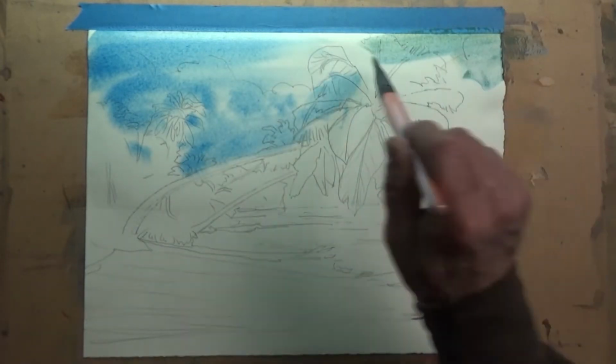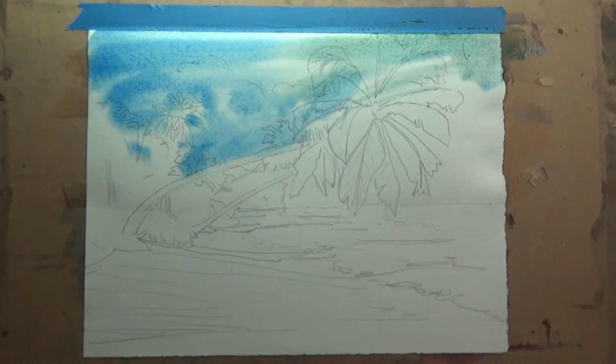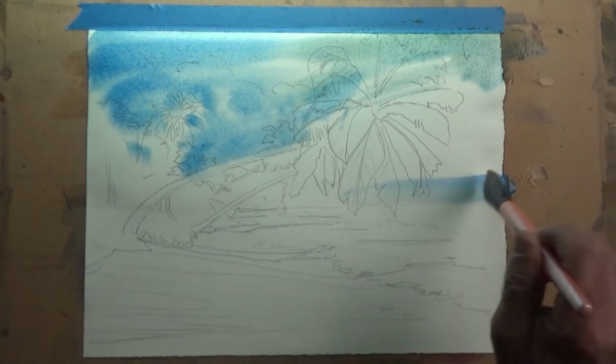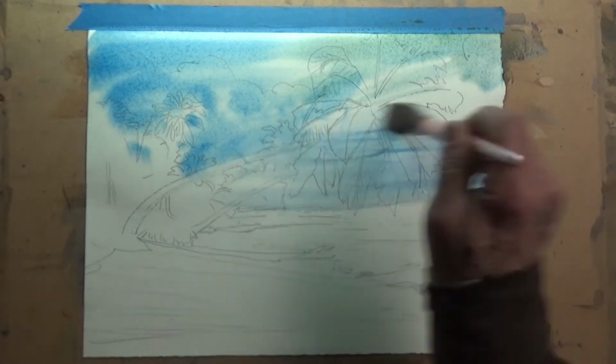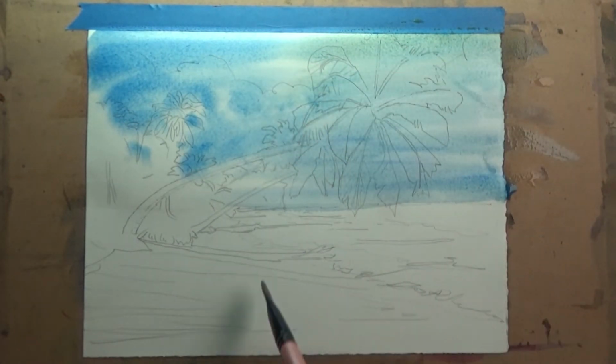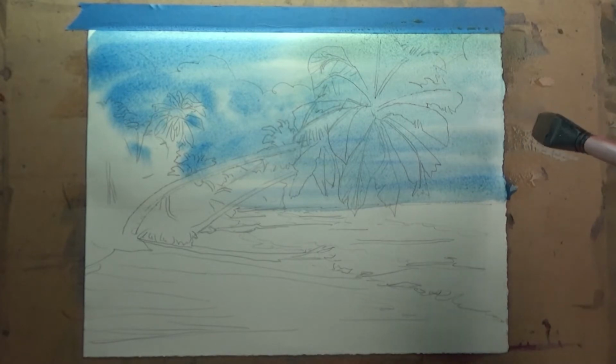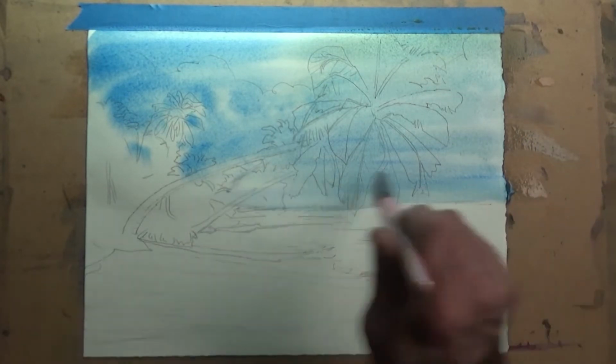So that there's movement in the sky from one color to another. Okay, and we're going to come down here on the horizon, just go right through, and you'll see what's going to happen here. Alright, so all of this stuff is just basically wet into wet with a nice bright sky, a nice colorful sky. And I want this to be a little bit up and down in this area, a little bit watery.